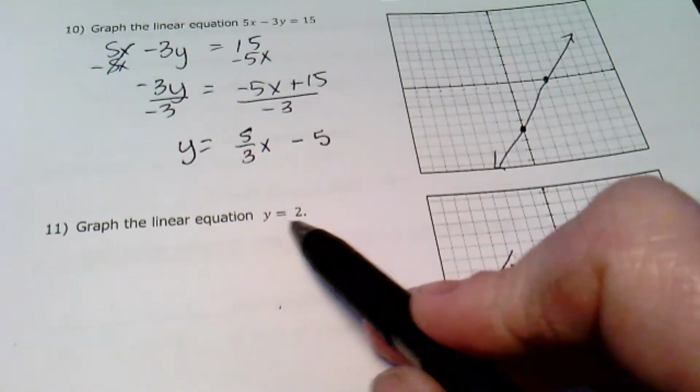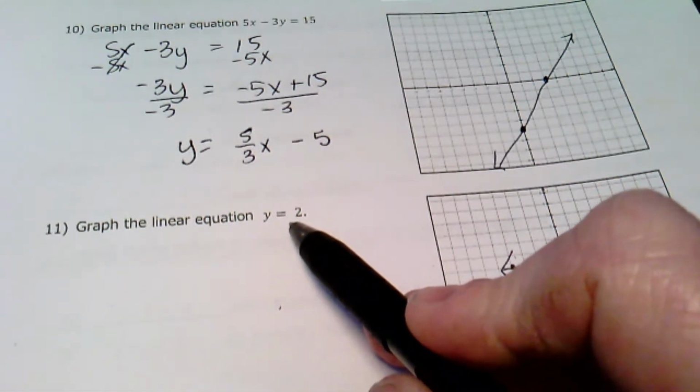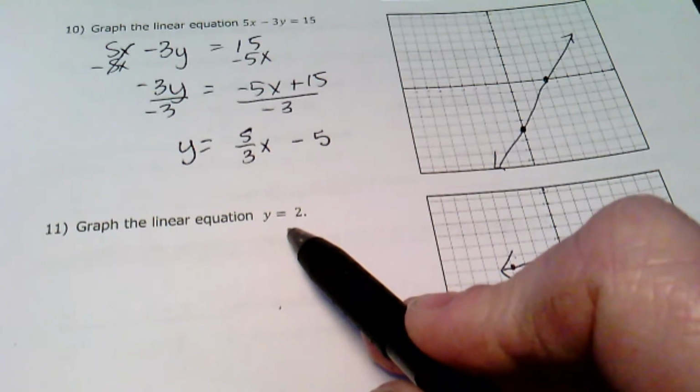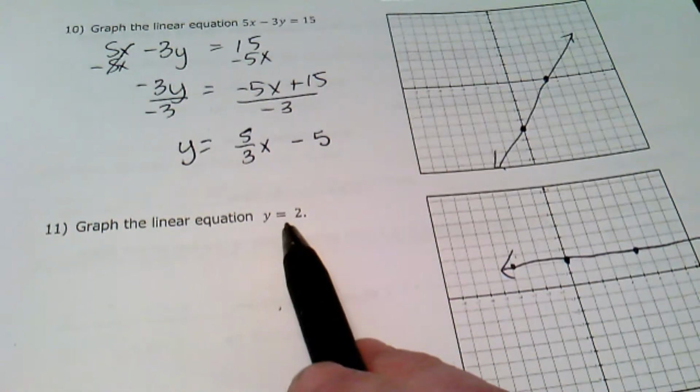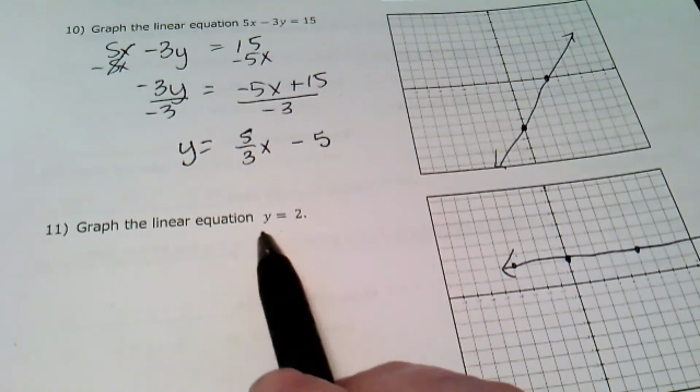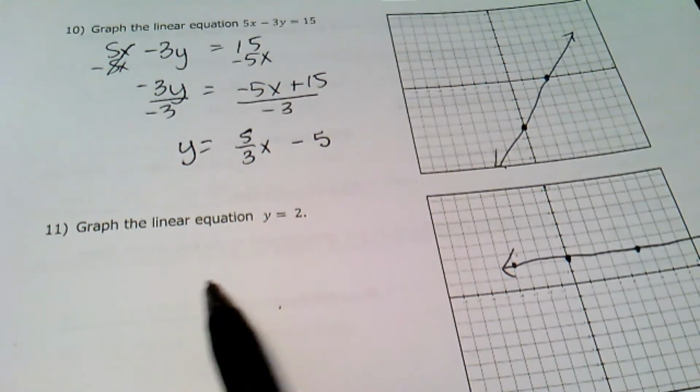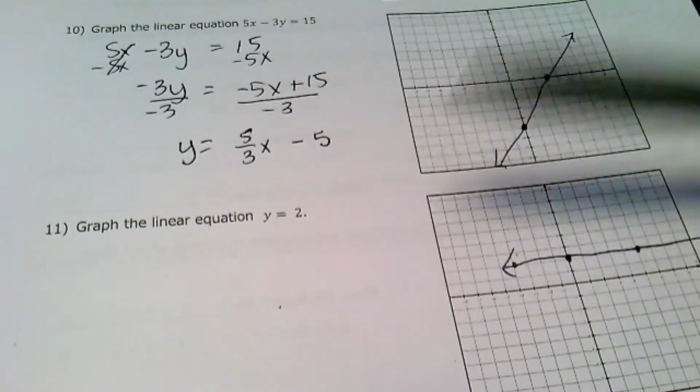In slope-intercept form, whatever's next to the x is our slope, and then what's after that is our y-intercept. Well, we only have a y-intercept. We're missing the slope. The slope is 0, so there is no slope.